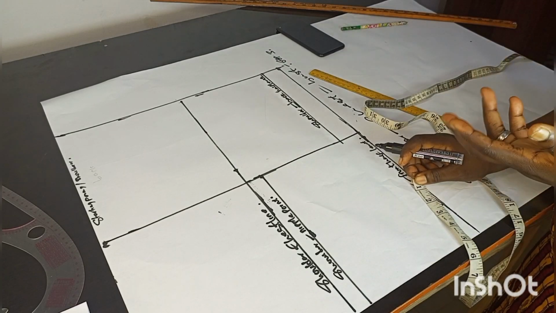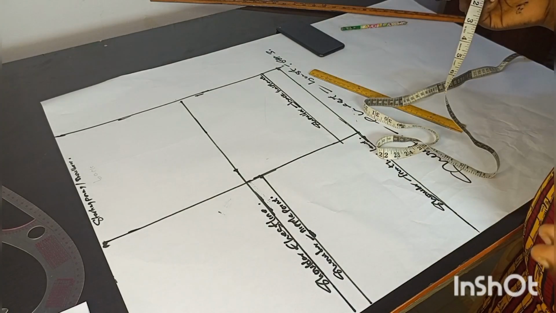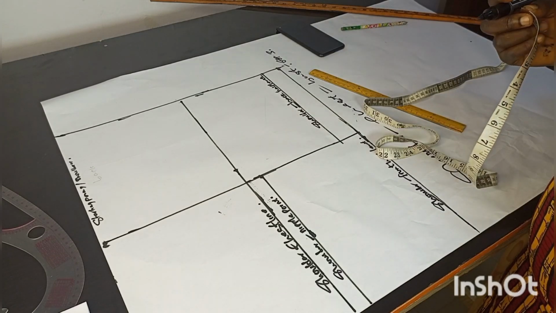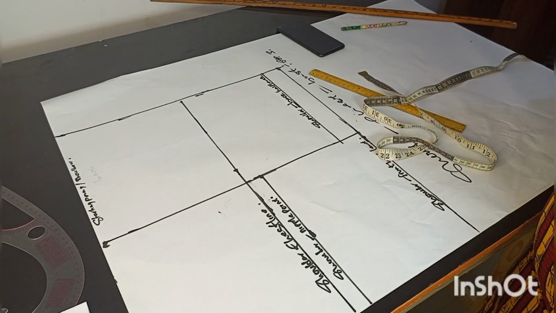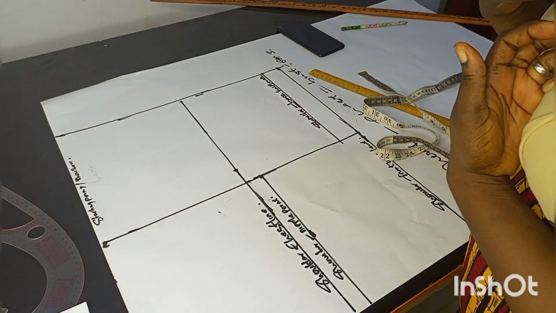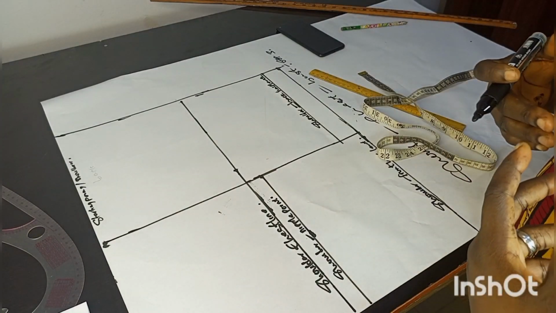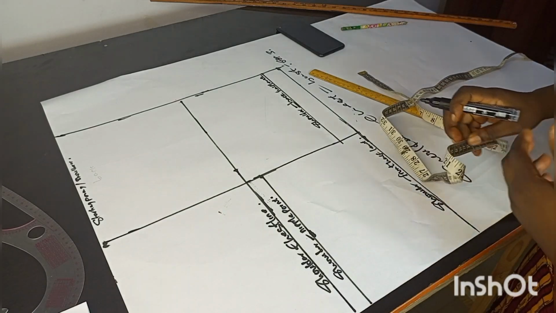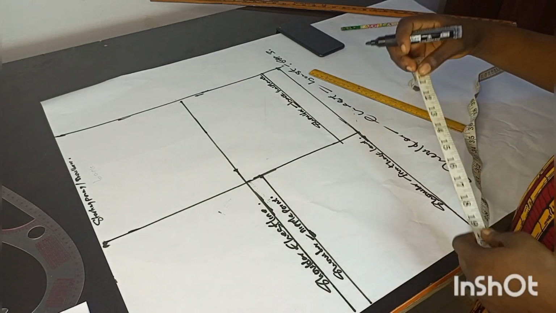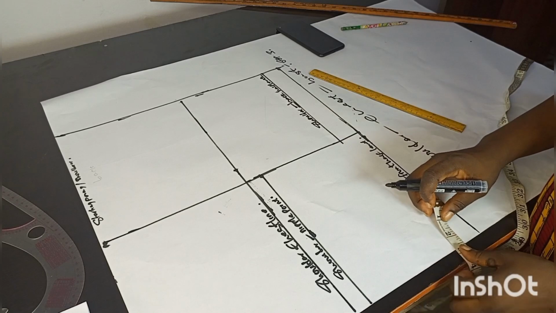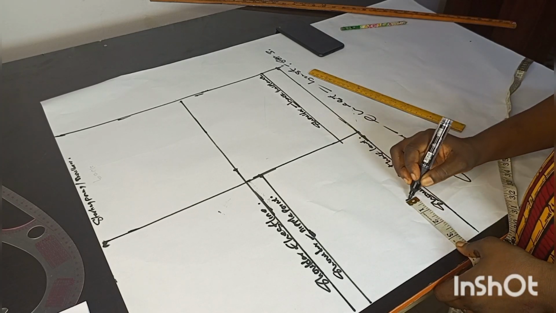The reason why I'm dividing it by 2 is because we are working with a quarter of our front, so I'll be using half of the nipple measurement.